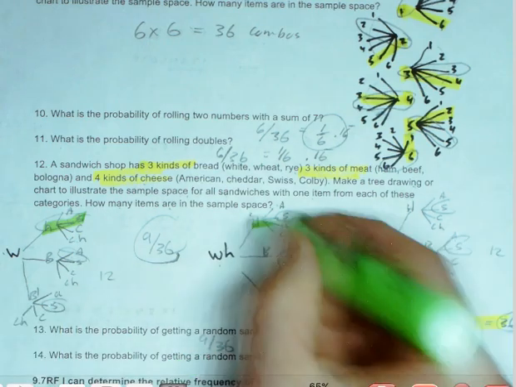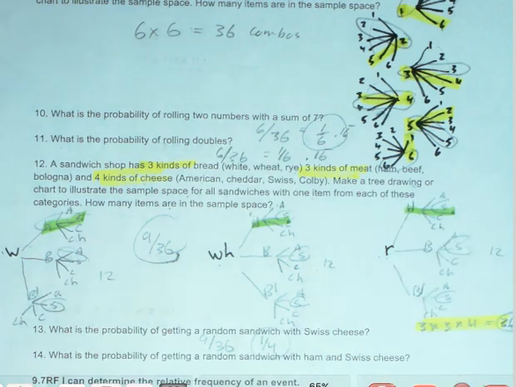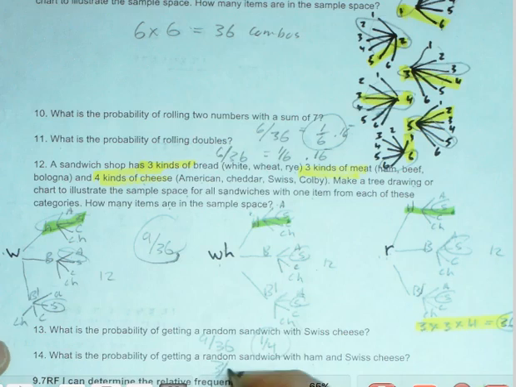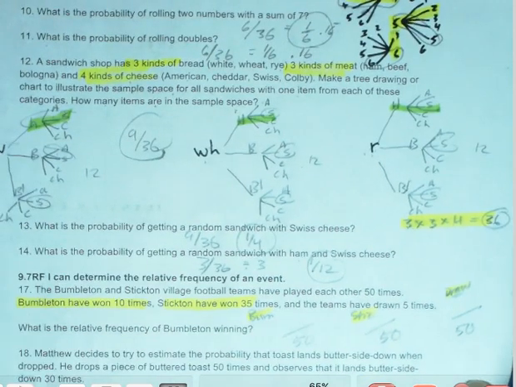Here's another ham and Swiss on wheat. And we could have ham and Swiss on rye. So it looks like 3 sandwiches out of 36, and I could divide both sides by 3 and get that down to 1/12. Chance of getting that ham and Swiss sandwich, that's 1/12.